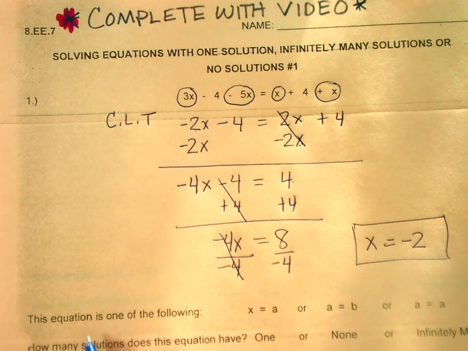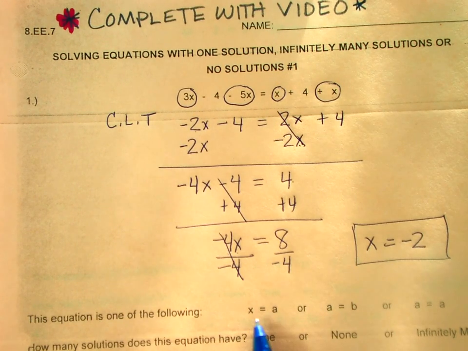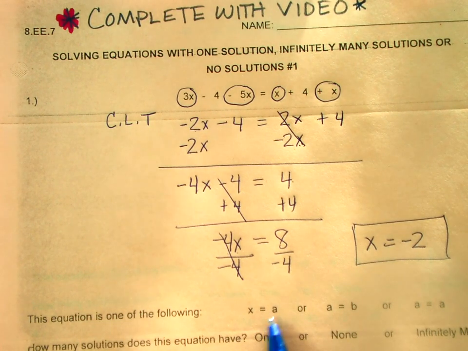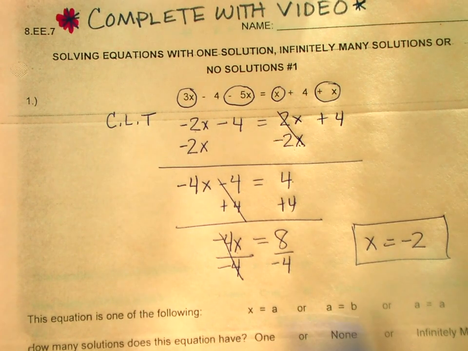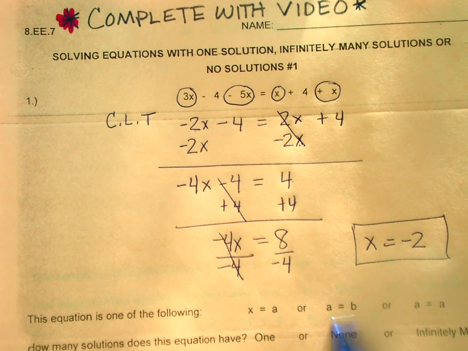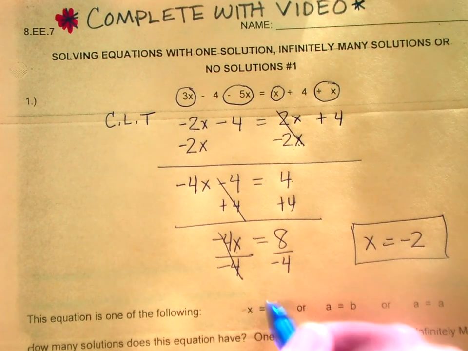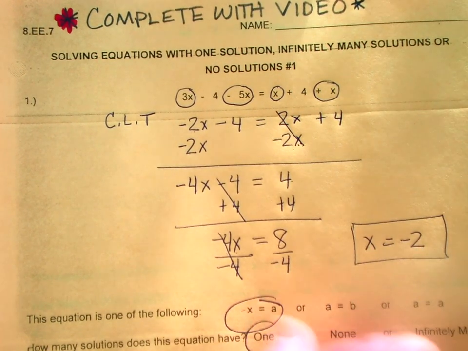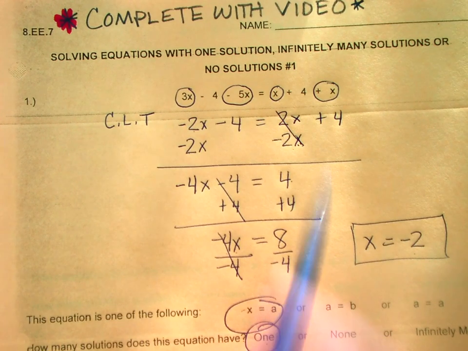So we want to look at which does our answer look most like. x equals a, a equals b, or a equals a. So this is where x would equal a number. This would be where you have two numbers that don't equal one another. And this would be where you end up with numbers that equal one another at the end. And you'll see some examples as we get going of what those ones will look like. But this one looks like x equals a number, and that means that we have just one solution. Negative 2 is the only answer that would work for this equation.